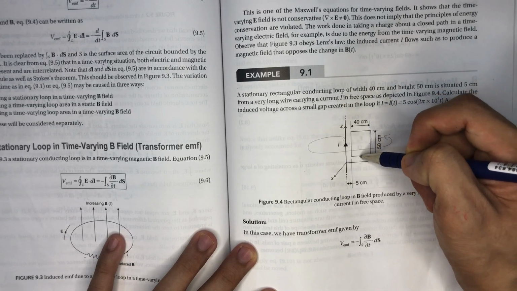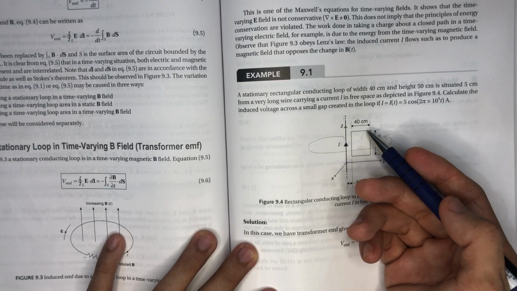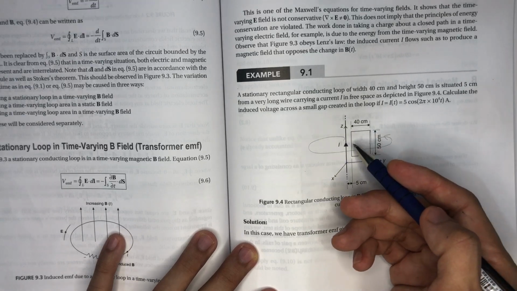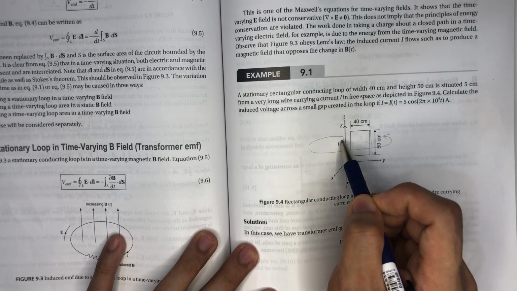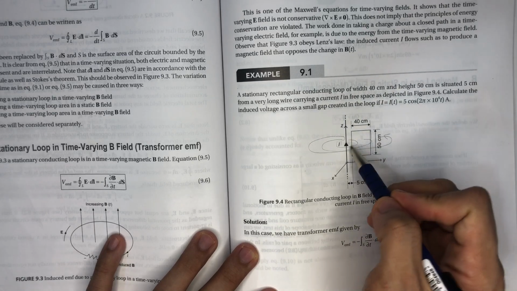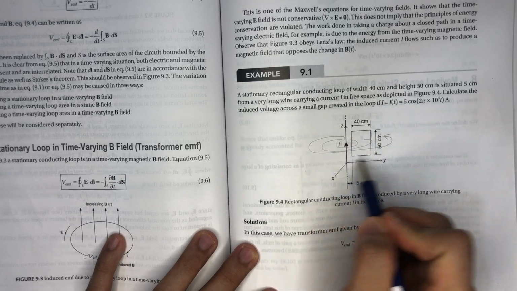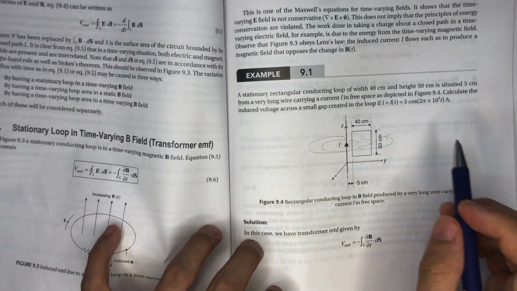How about the top and bottom? They don't cut anything, because they are almost in the same direction as y. We have a lot of field at this level along the current. So the ones cutting are only left and right.